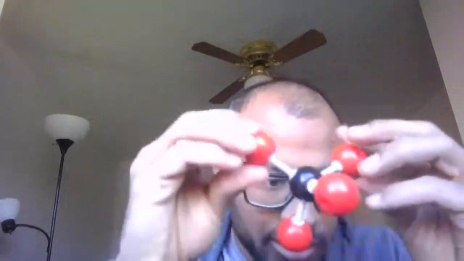All right, so I'm going to rotate it. Do you see how this has a weird 3D shape? I want to say weird, but tetrahedral shape. So that's what I'm talking about when I say molecular shape.